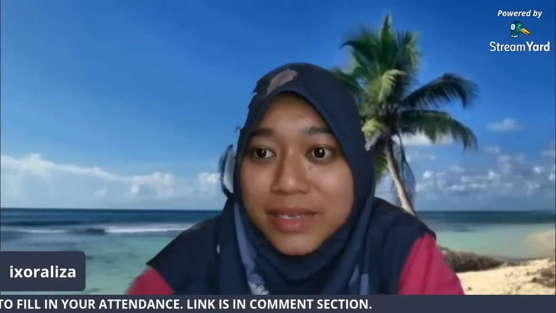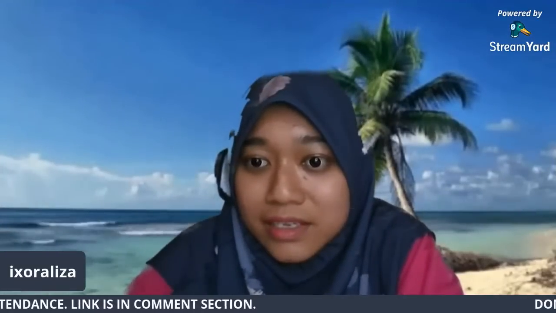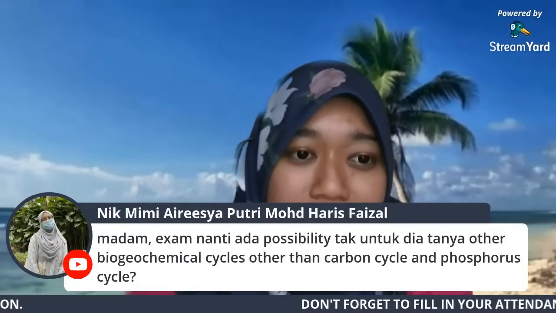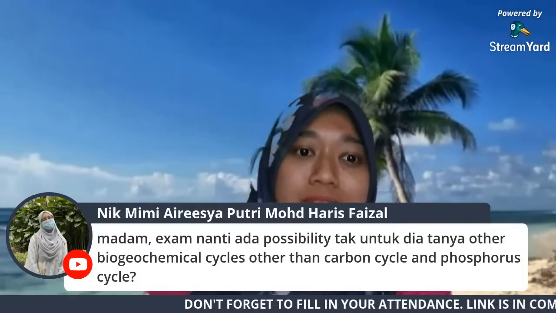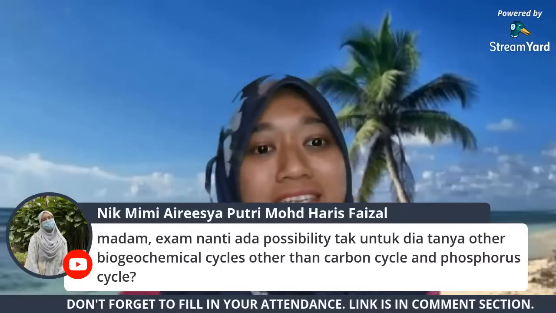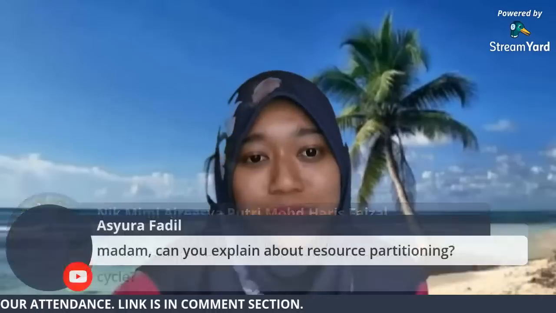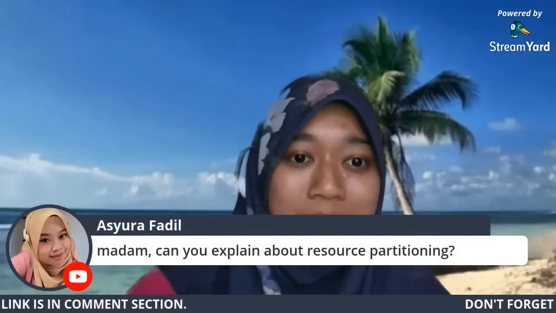Okay, sekejap, soalan ni, kita baca soalan sekejap. Possible tak tanya biogeochemical cycle other than carbon cycle? Tak possible. Soal adakah possible untuk tanya cycle yang lain? Tak possible lah. Biasanya itu saja cycle dia ajar, tu je lah yang ditanya.